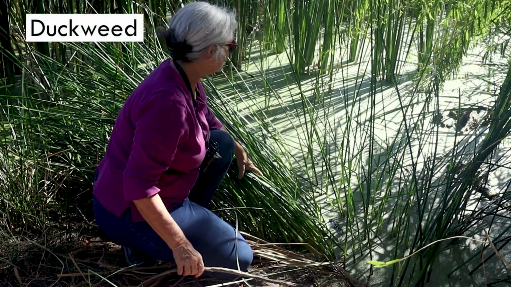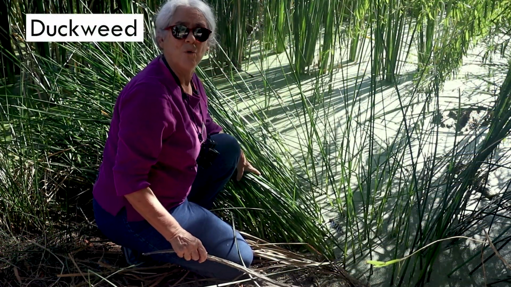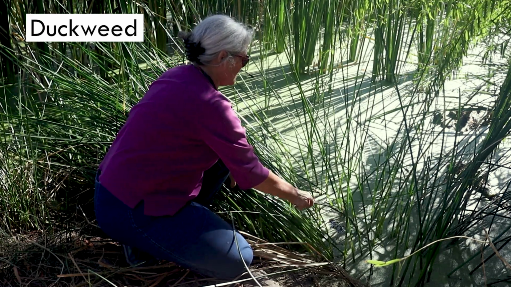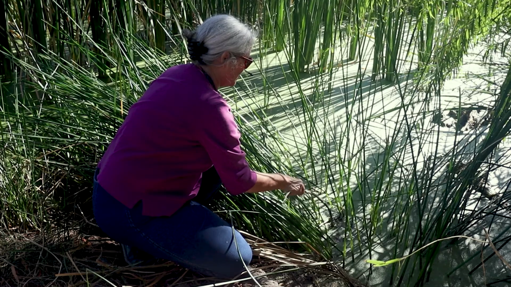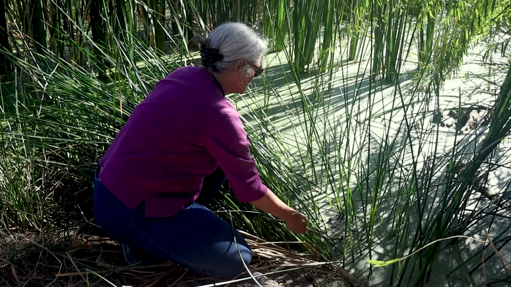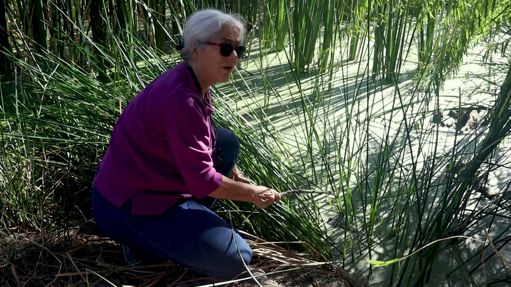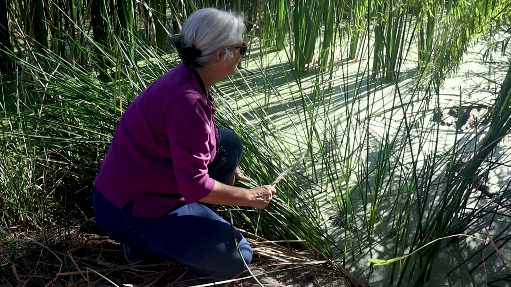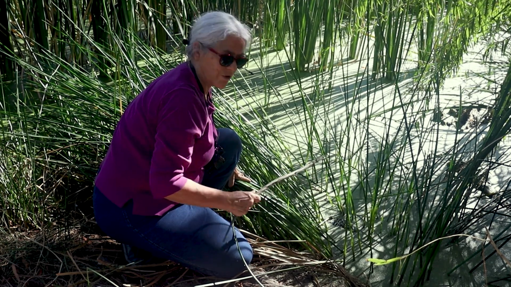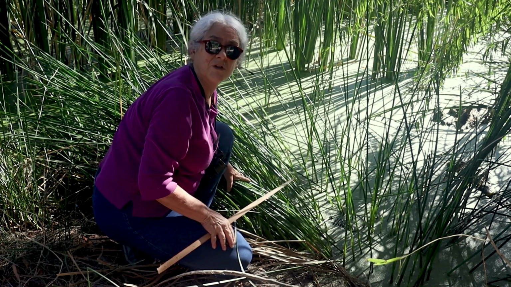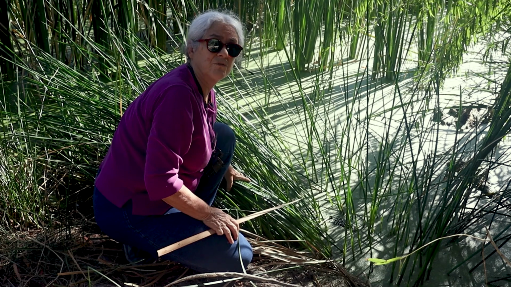Here we're looking at the surface of the water at Sweetwater Wetlands, and you'll notice if I stir it, what I'm doing here is disrupting the duckweed plants that float on the surface. And in the right light, the entire surface of the water looks green, and that's because of the gazillions of duckweed floating at the surface.